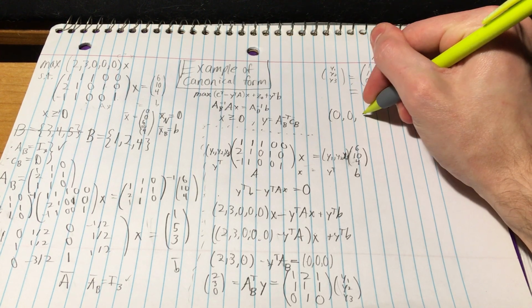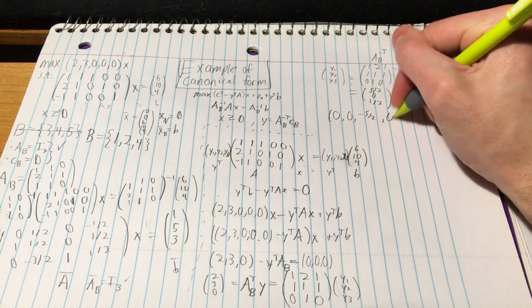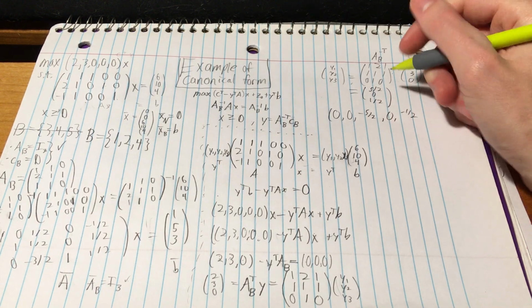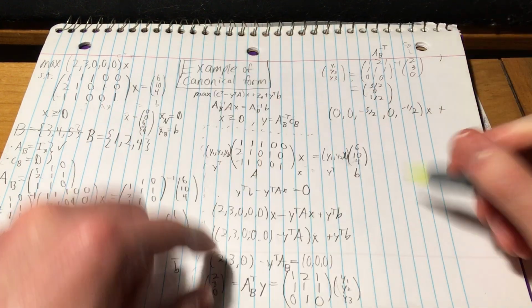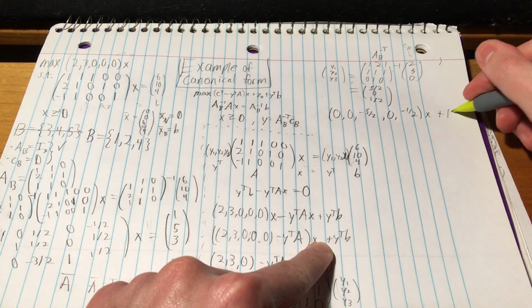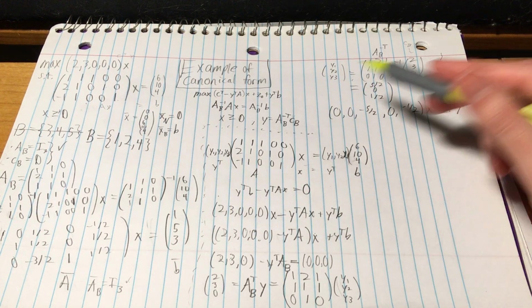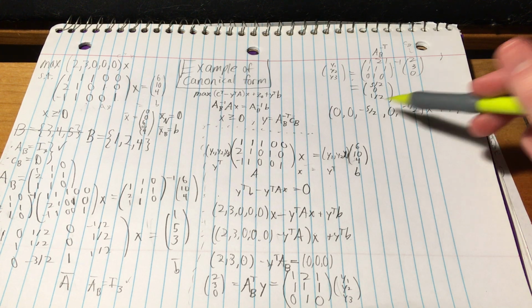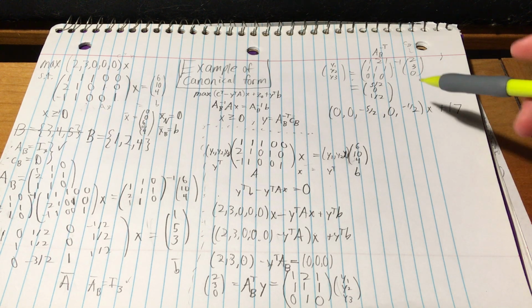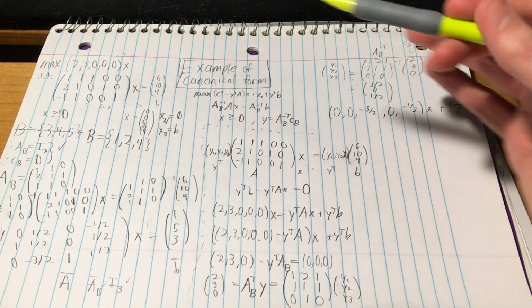This becomes 0, 0, minus 5 halves, 0, minus 1 half, times x, plus, then y transpose b becomes 17. So this is the new objective function. And when I say new, I mean new formatting. It's equivalent to the original one, because all we did was add 0.